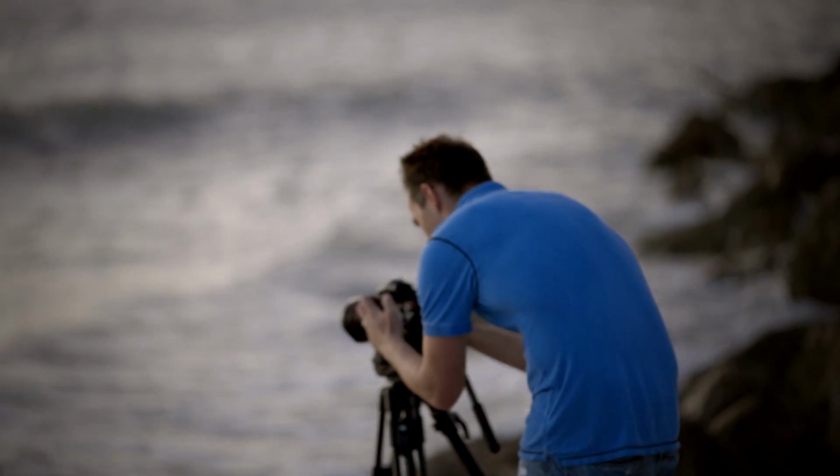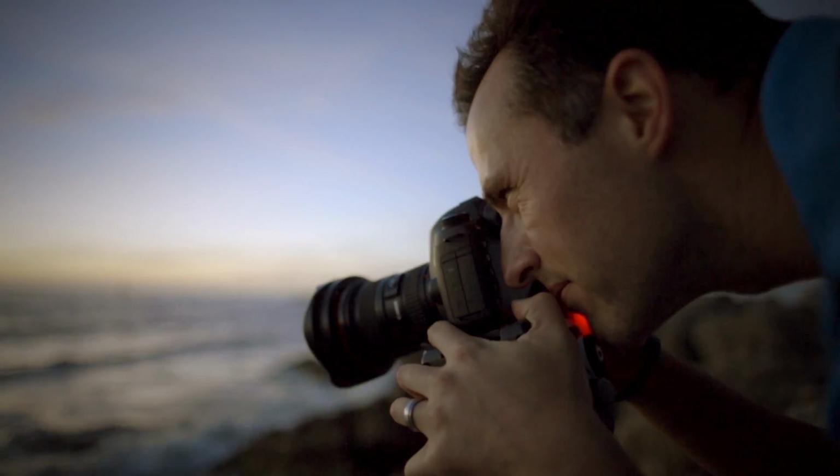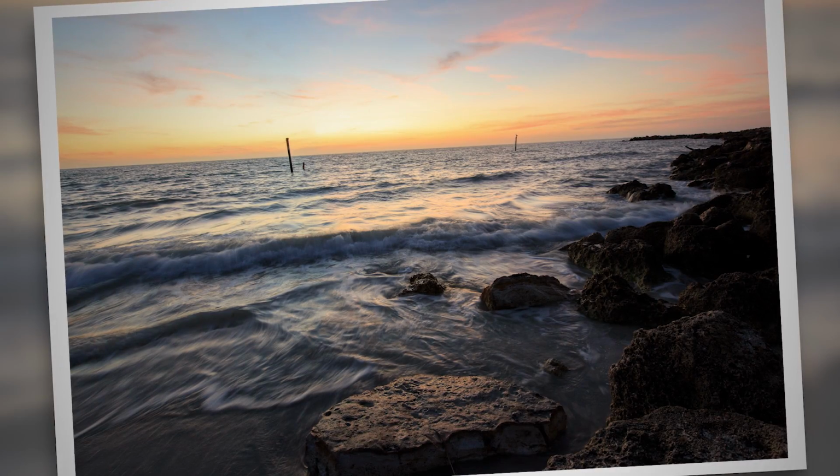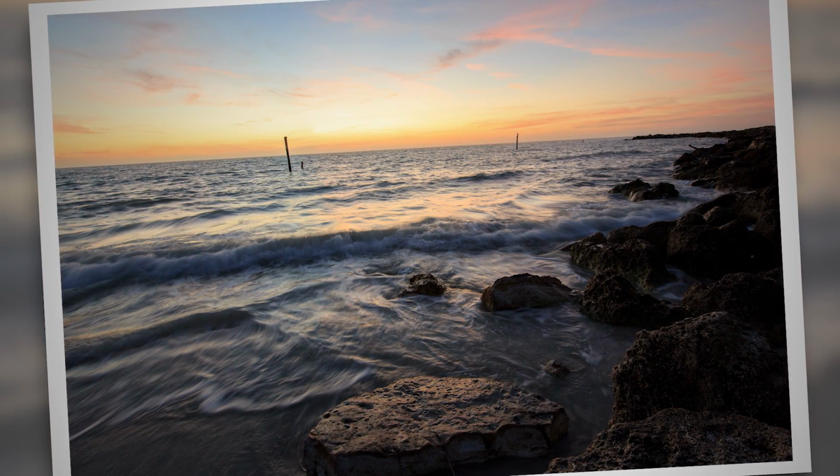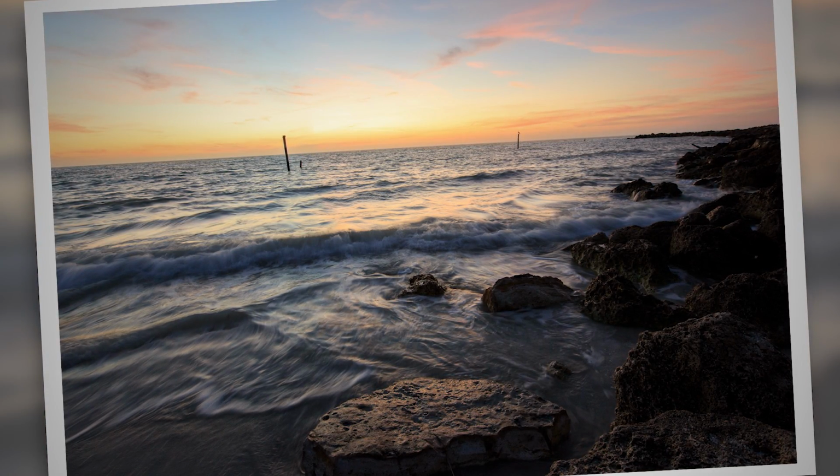Now, once you're out photographing with a wide-angle lens, here are some tips on getting the best photos. Depending on what time of day you're shooting, you may need a tripod. If you're shooting at sunrise or sunset, then you'll need to make sure you stabilize the camera to get the sharpest photo possible. One of the best ways to use a wide-angle lens is to think about everything from the foreground to the background. Think about bringing your viewers into the scene.